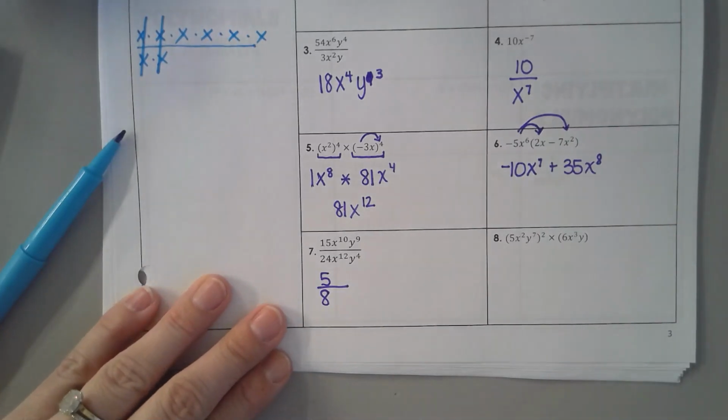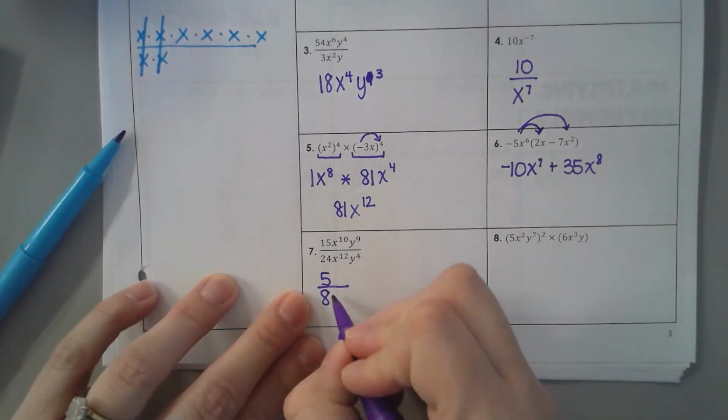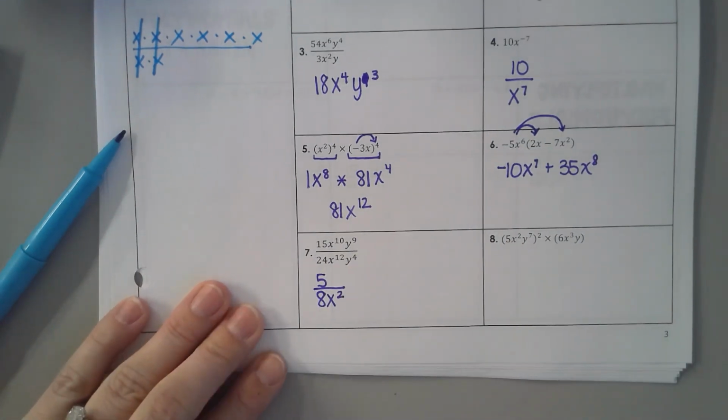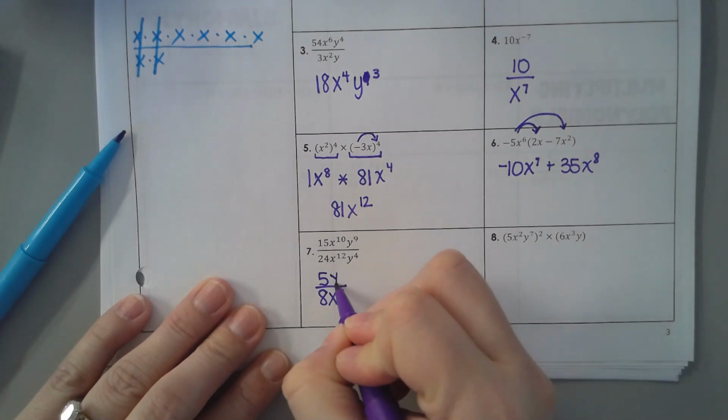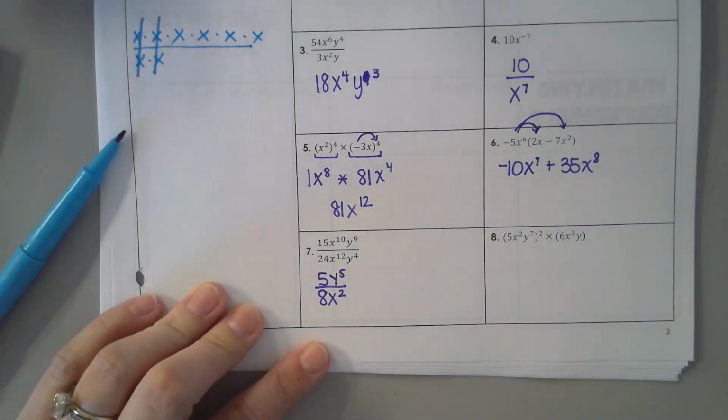Now let's look at the x's. If we cancel out, how many x's are left? 2 on the bottom. And the y's, if we cancel out, what's left? Y to the 5th on top. Okay. Does anybody need me to explain that further?